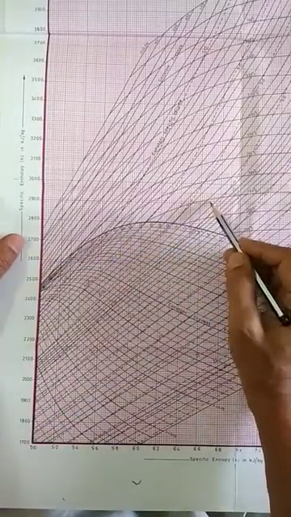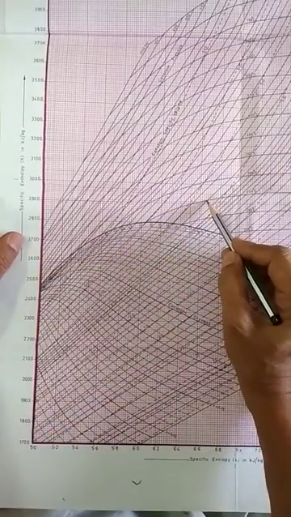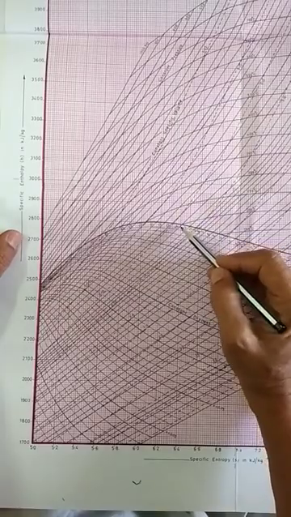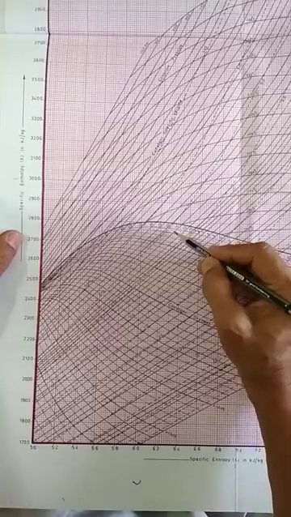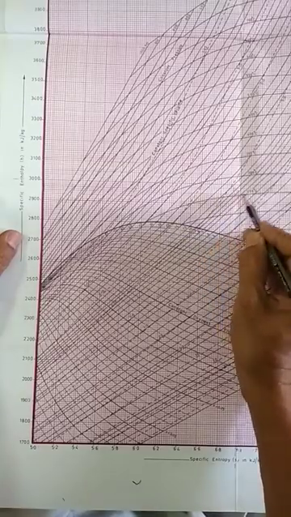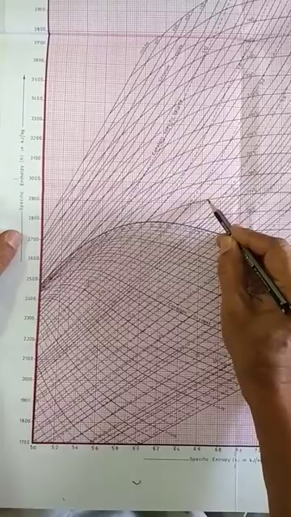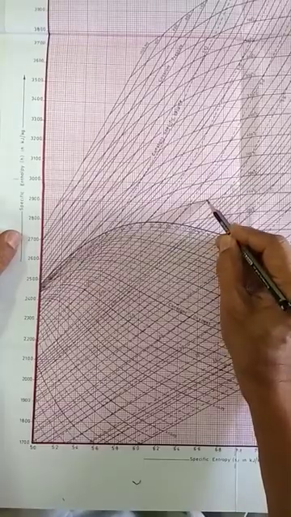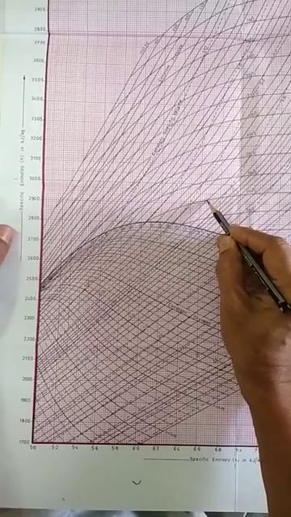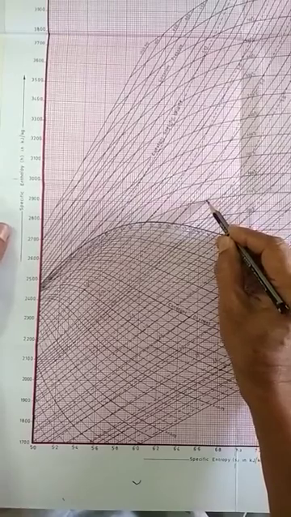We can find the enthalpy of that steam at the entrance of the steam turbine by finding the intersection of these two, that is, 15 bar pressure and 250 degrees centigrade. Wherever these two intersect, that point becomes the first point, the point of entering the steam turbine.